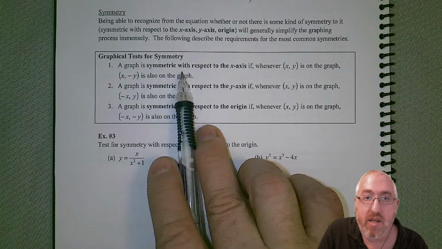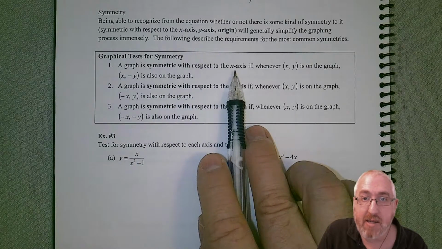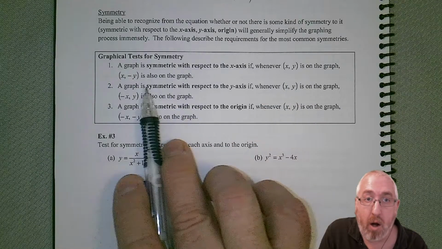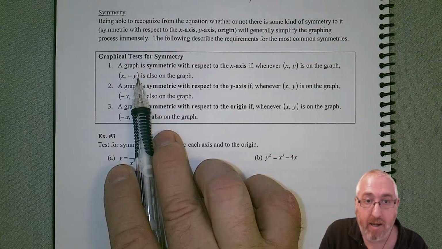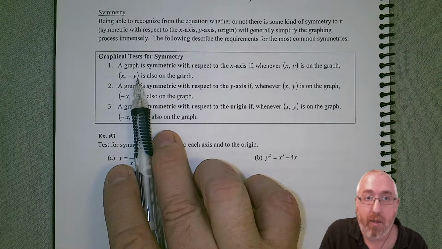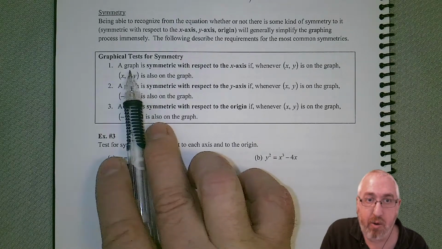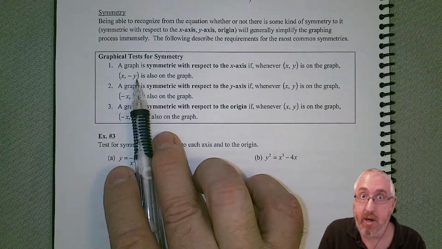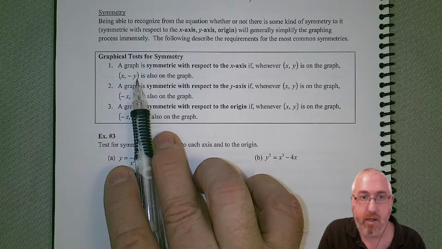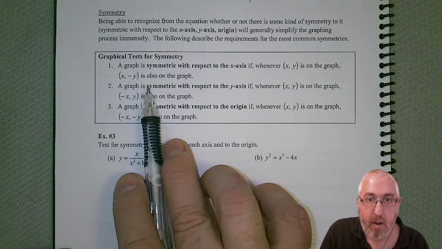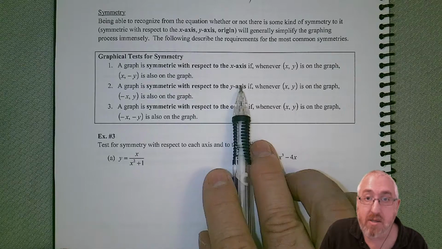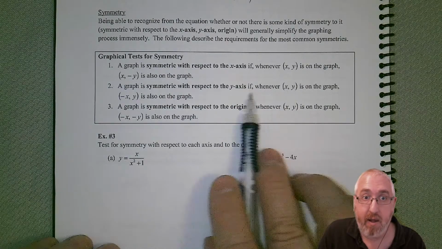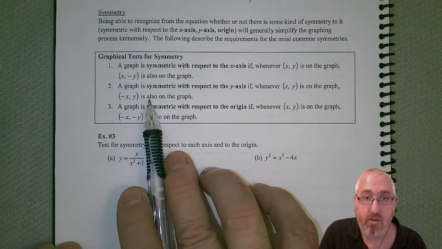So if we wanted to see if there's symmetry with respect to the x-axis, then whenever (x, y) is on the graph, we should also know that (x, negative y) is on the graph. That's going to be the key to seeing if there's symmetry. We're going to plug this into the equation and see what happens, and we'll check that out in a second. When there's symmetry with respect to the y-axis, then when we have (x, y) on the graph, (negative x, y) is also on the graph.